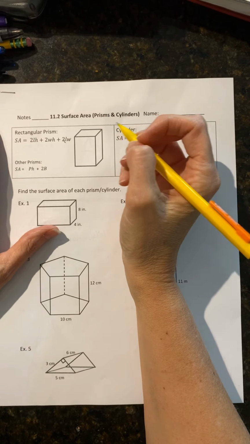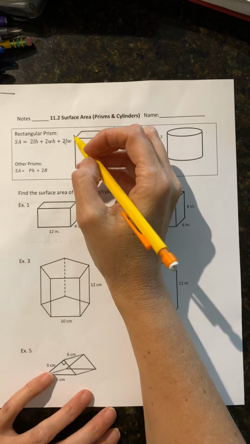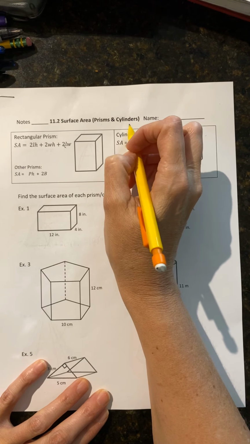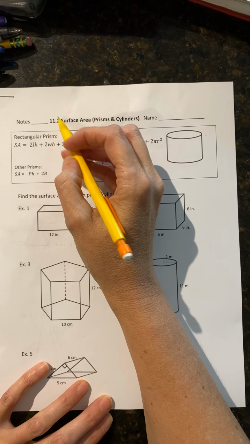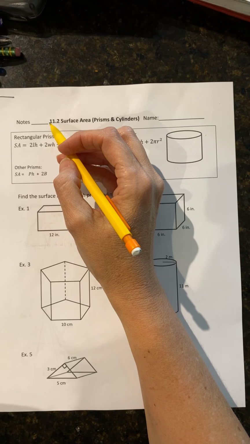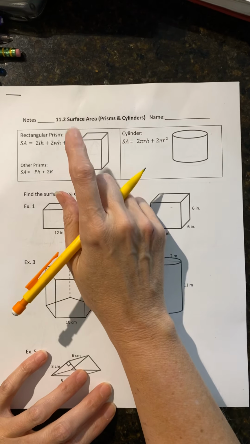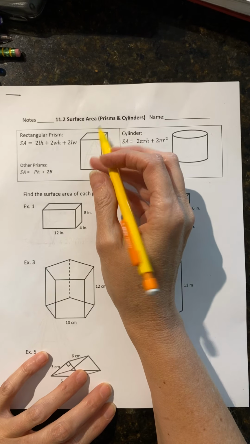Hello guys. In this video I'm going to be talking about section 11.2, surface area of prisms and cylinders. You may notice that we skipped section 11.1. That's about a formula called Euler's formula. It's kind of interesting, but you won't see an application for that very much, so we skipped it and we're going to surface area of prisms and cylinders.